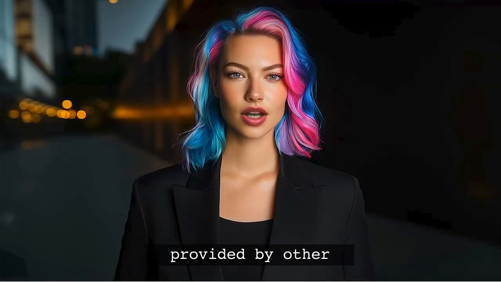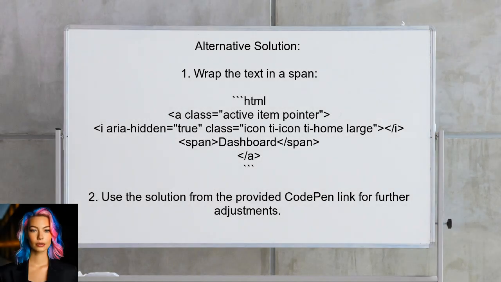Now let's look at the answers provided by other users. An alternative solution provided by another user suggests wrapping the text in a span element. This adjustment can help achieve vertical alignment between the icon and the text in your menu item.